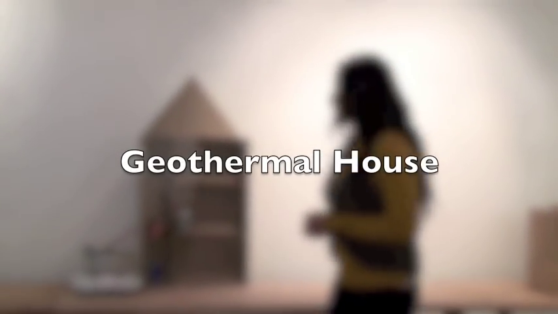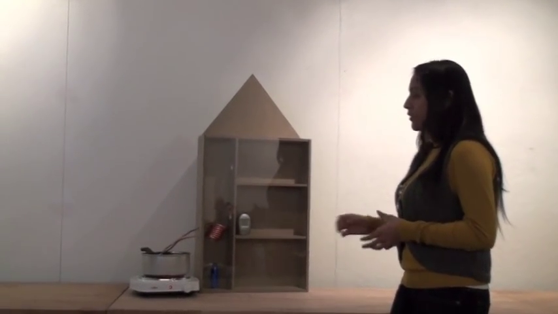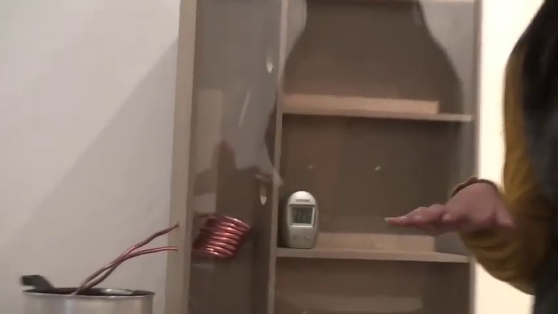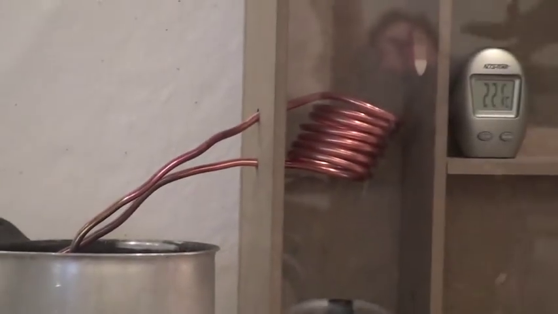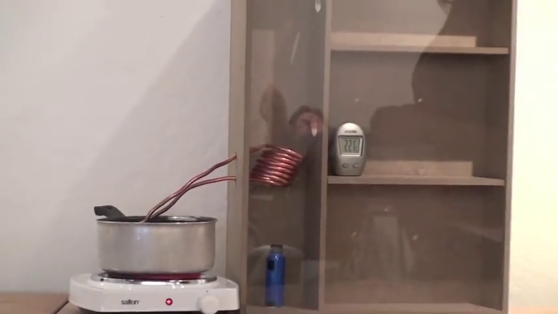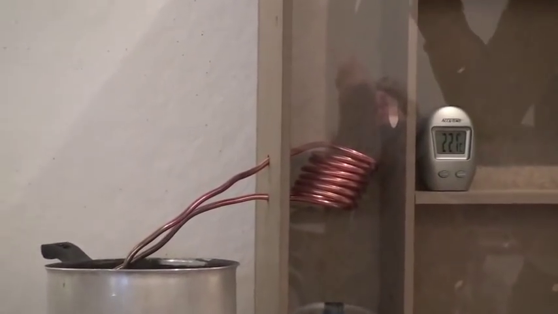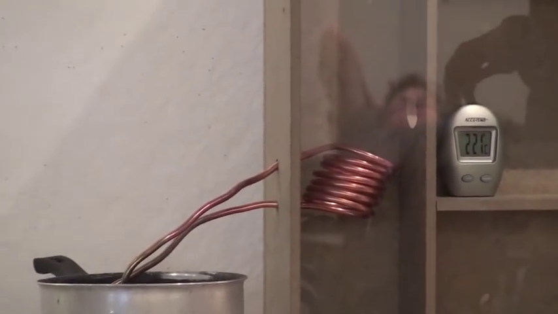So what I'm going to do first is try to explain to you the basic concepts of geothermal heating and how it's applied to our model over here. Essentially, the temperature of the Earth is at a constant warm temperature, and humans use that to their advantage. They place inside these loops a liquid called glycol, an antifreeze.